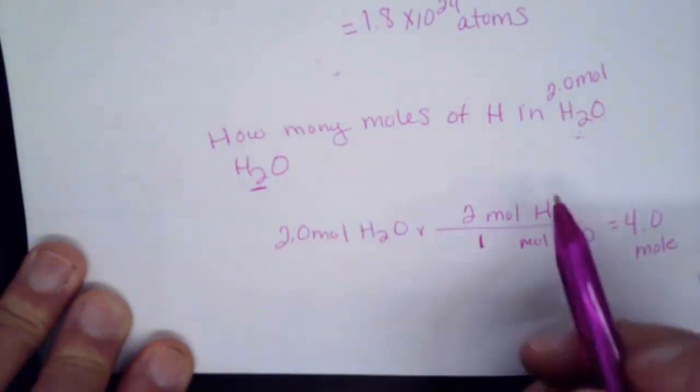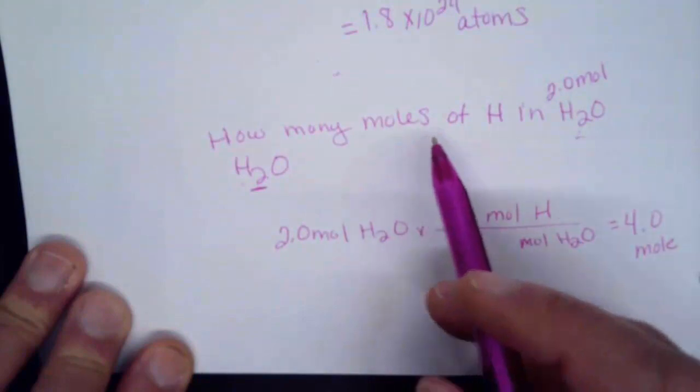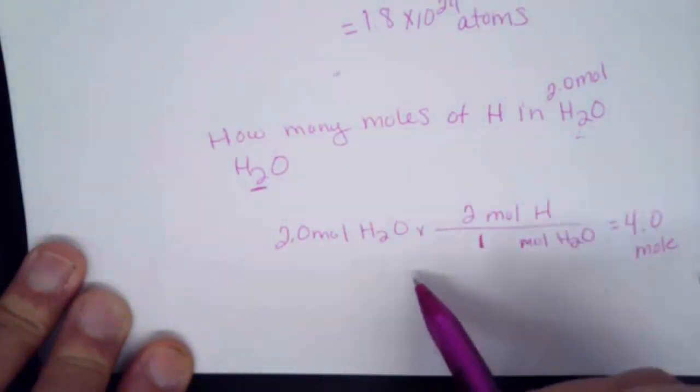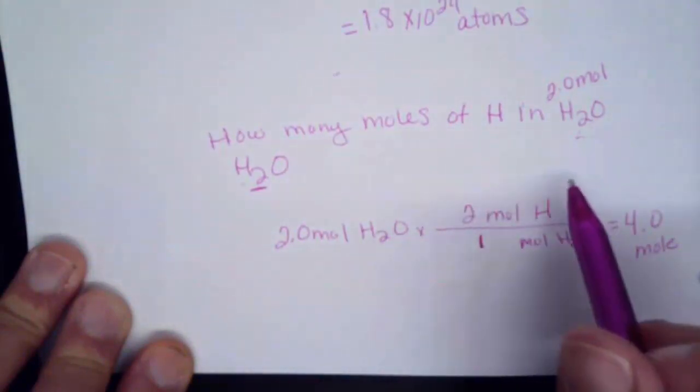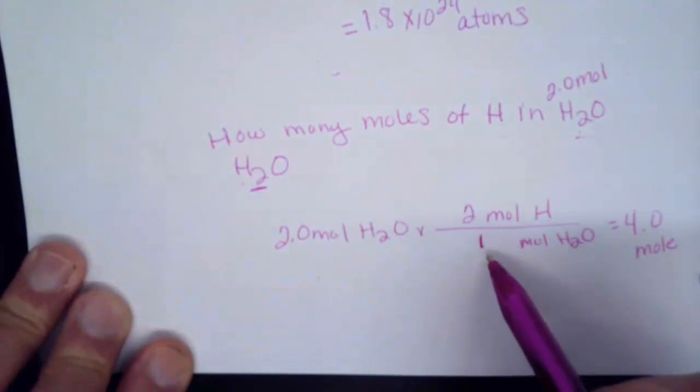Think about it kind of like a recipe. How many ounces in a gallon? How many milliliters in a liter? You're really just converting.